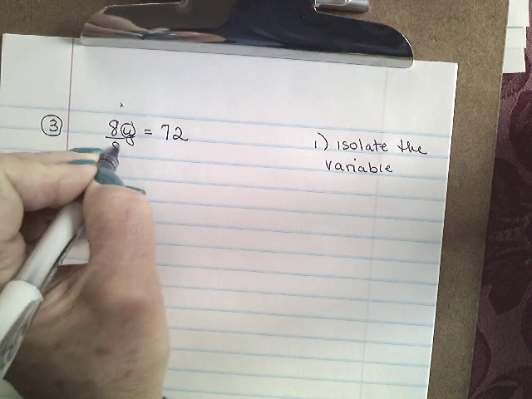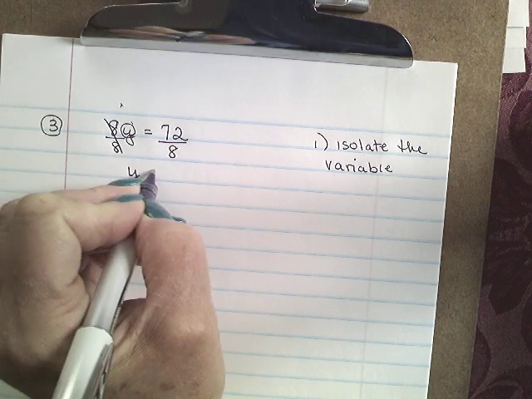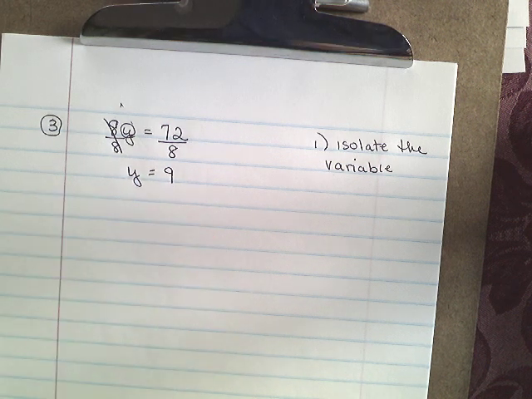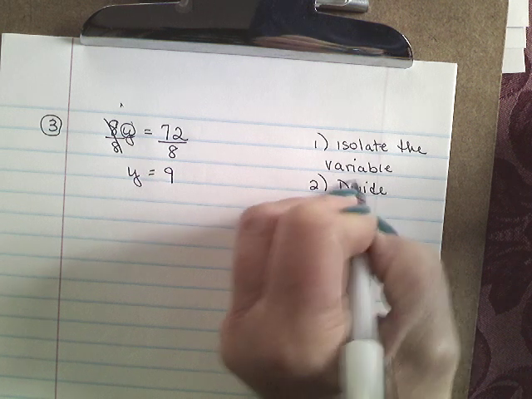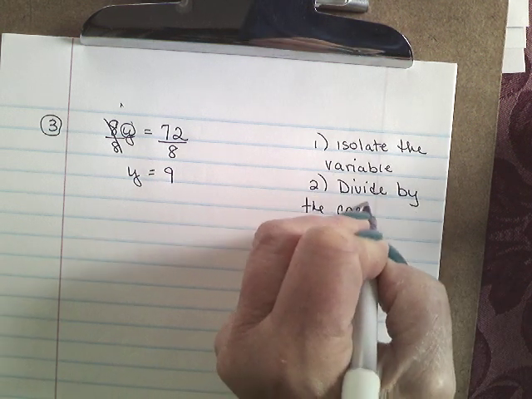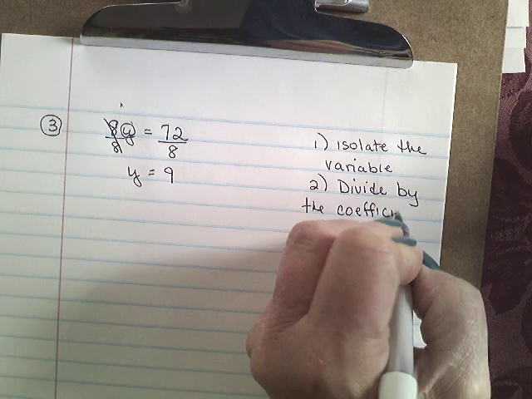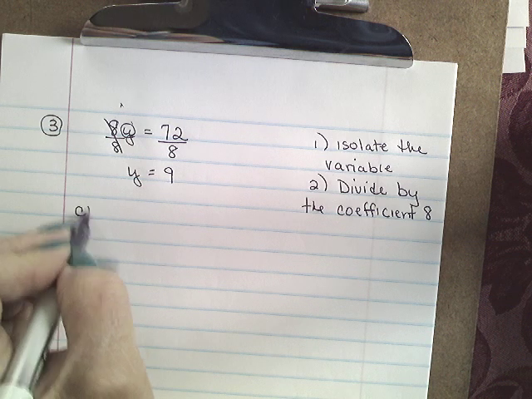So on both sides, we're going to divide by 8. y equals 9. So we're going to divide by the coefficient. There's our vocabulary word from last week. The coefficient 8. All right, check.